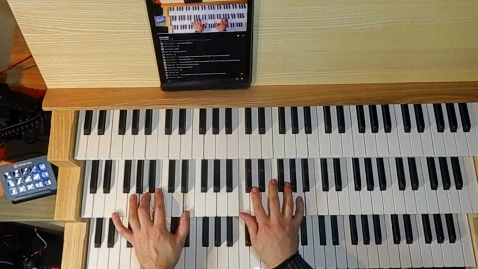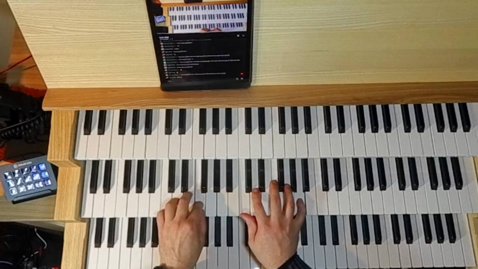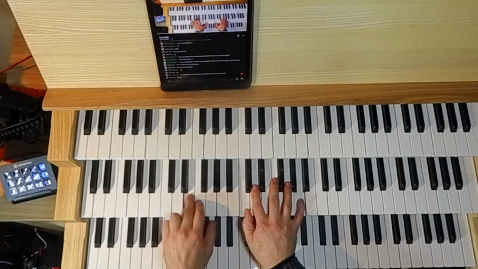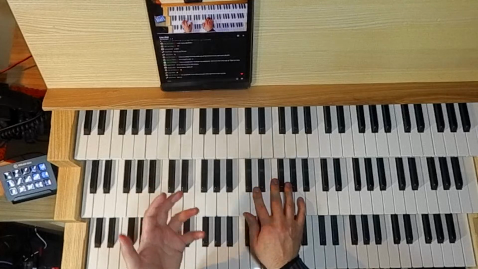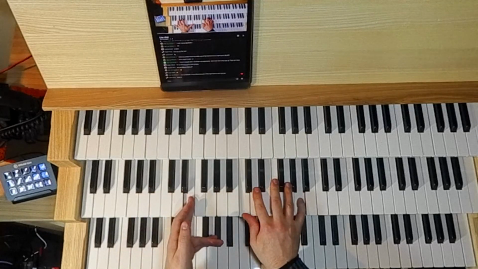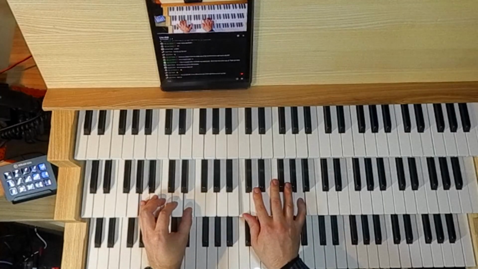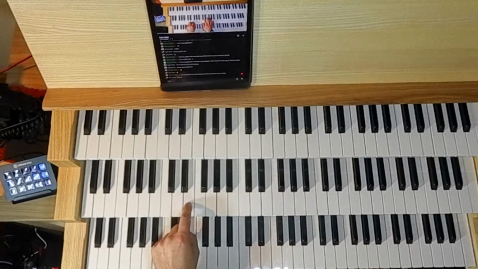Yeah, or even with pedals. If I'm playing with pedals, my left hand only plays the tenor part. Don't double the pedals. Don't double the bass. Left hand then takes only tenor.